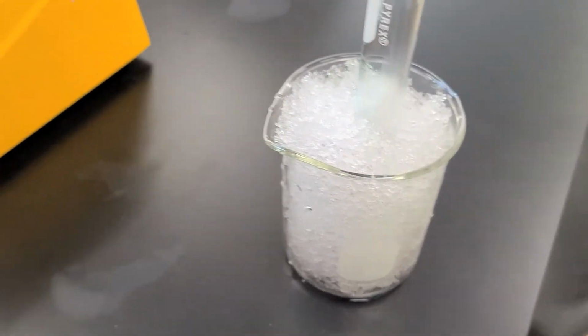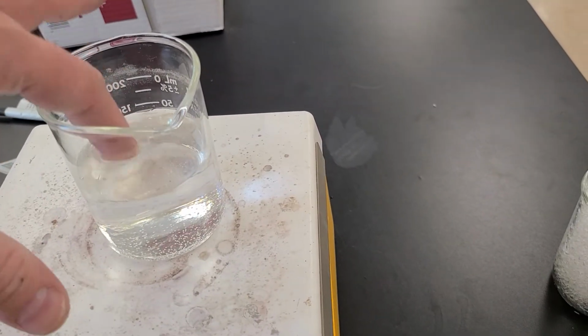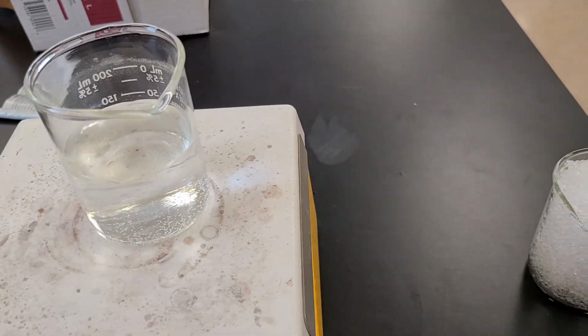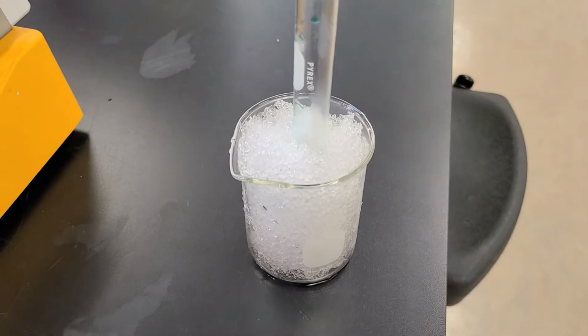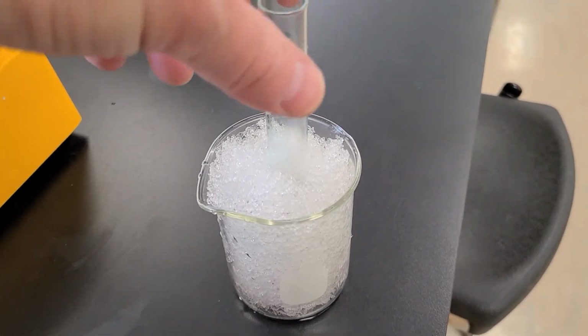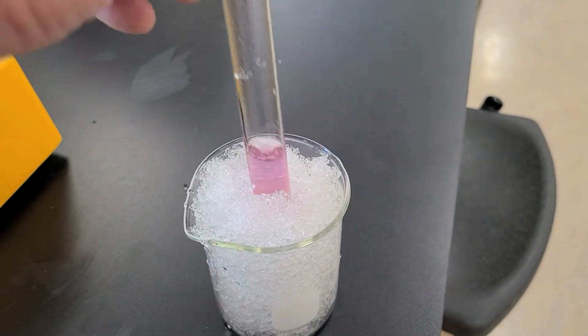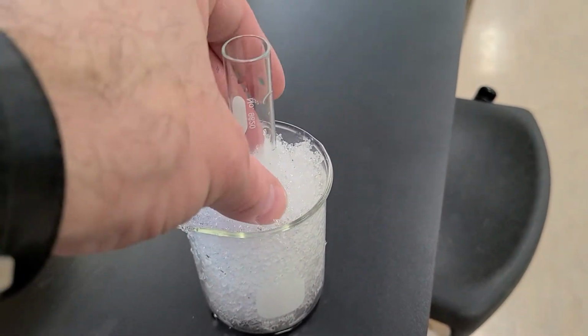And right here, of course, I have a hot water bath going. It's getting pretty warm. Not boiling, but it's getting warm. So here I have the ice water bath. It was purple. Let's just take a look and see what happens to that now. Okay, it's still purple, but ooh, it looks like it might be changing.